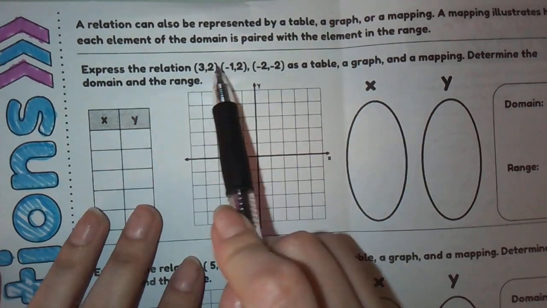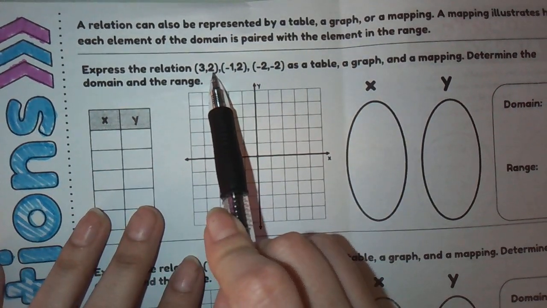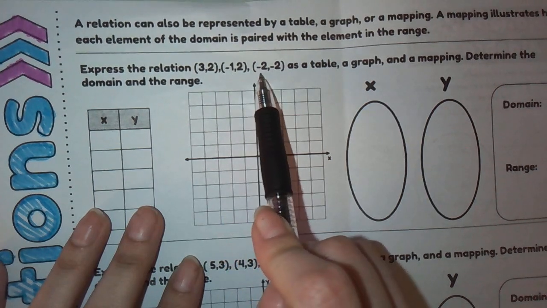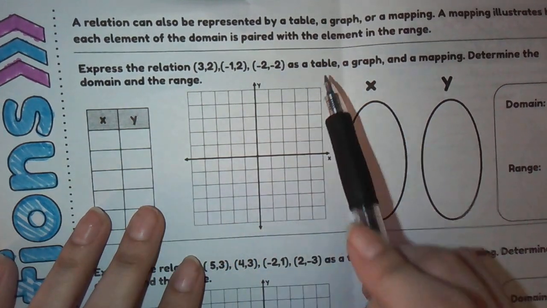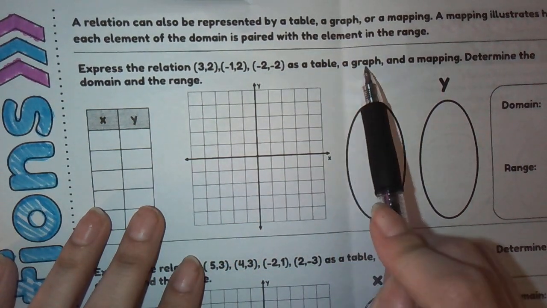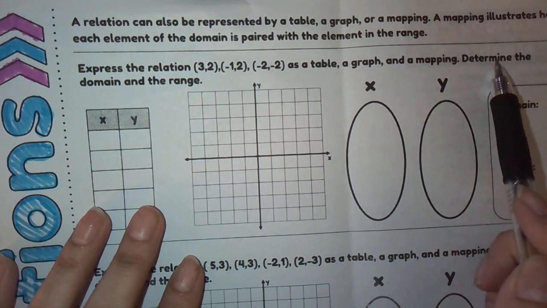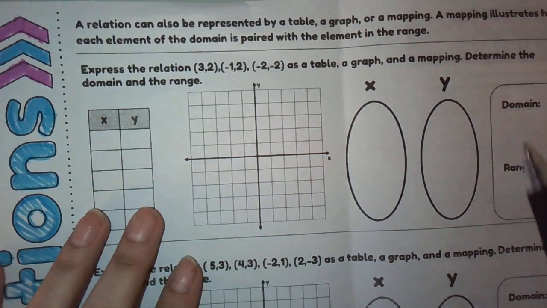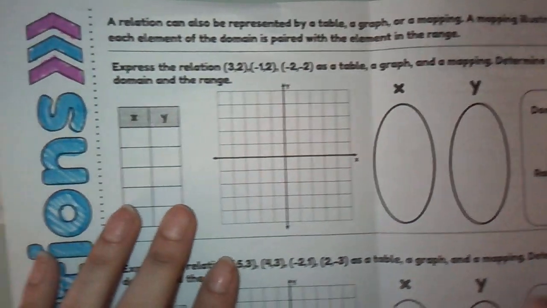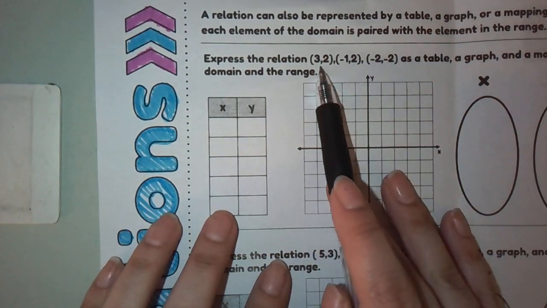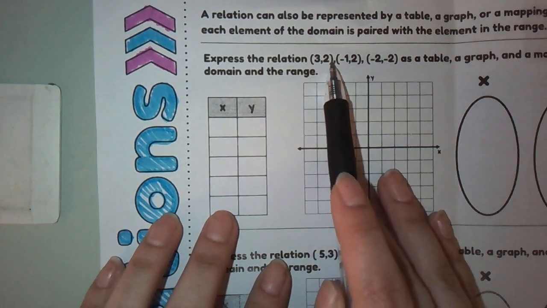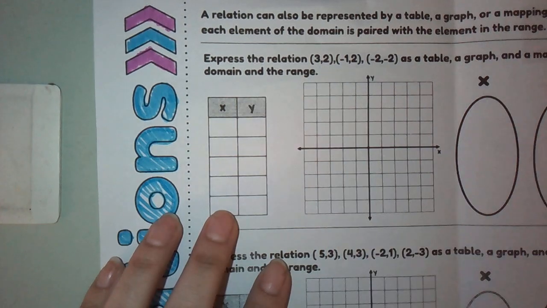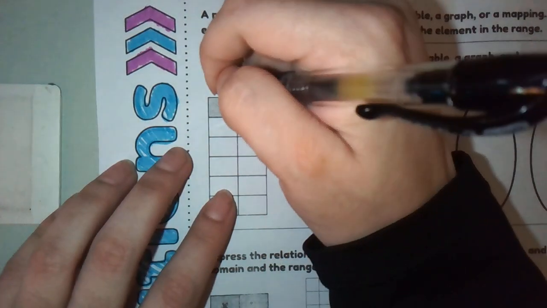So we're going to get 3 ordered pairs: (3, 2), (-1, 2), and (-2, -2). And we'll turn them into a table, a graph, a mapping. And then from there, we will determine the domain and the range, and we'll list them out over here. So let's go ahead and put these ordered pairs in a table.